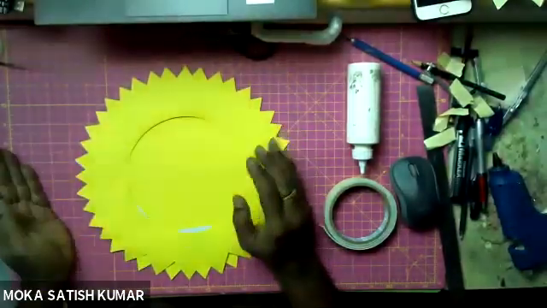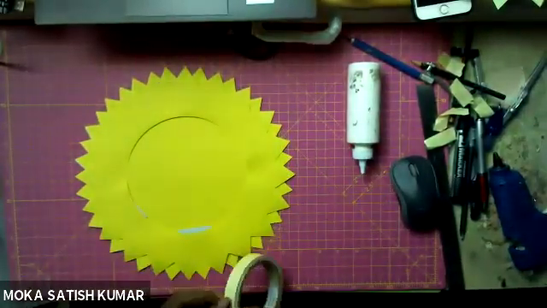The second layer also completed. Now we are going to fix the third layer.